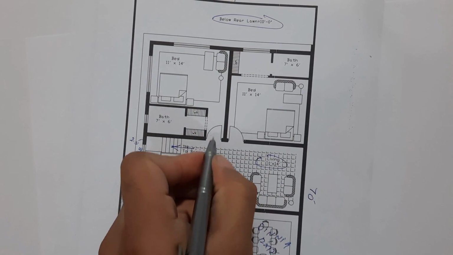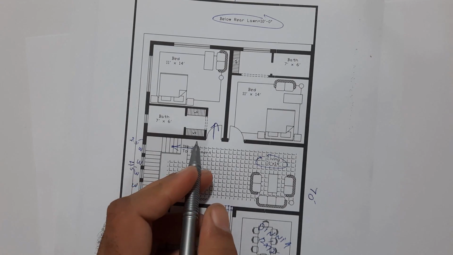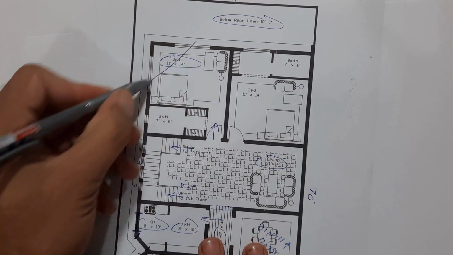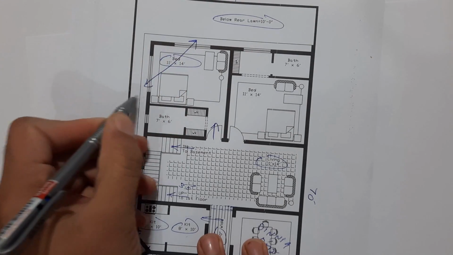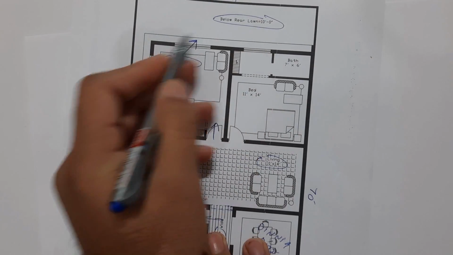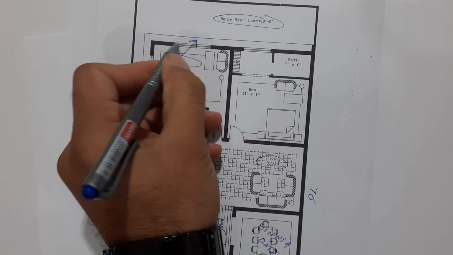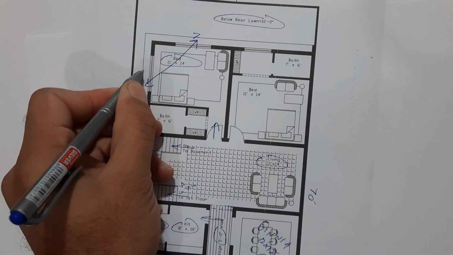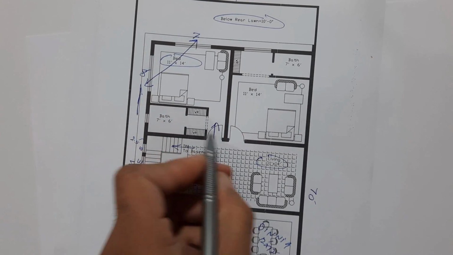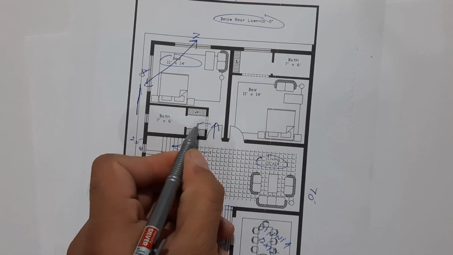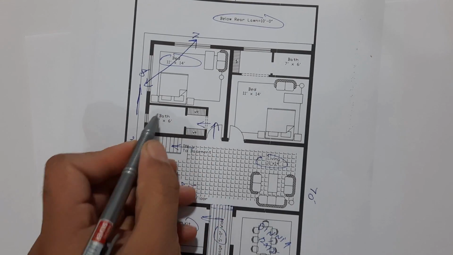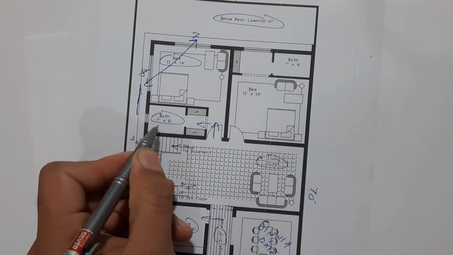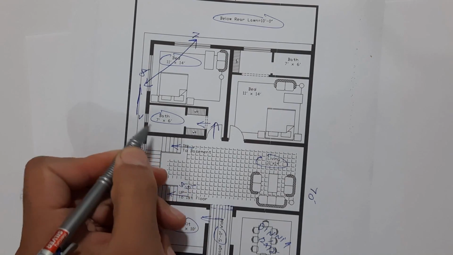Next guys, you can see this is the first master bed, which size is 11 by 14 feet, and here you will find the cross ventilation to this open passage and also at the back lawn. Width of this window is 7 feet. Same, this one is 8 feet. Next you can see this is wardrobe or changing area, and this is the bath. Size of this bath is 7 by 6 feet. Width is 6 feet, length is 7 feet, and this is its ventilation to this open sky.